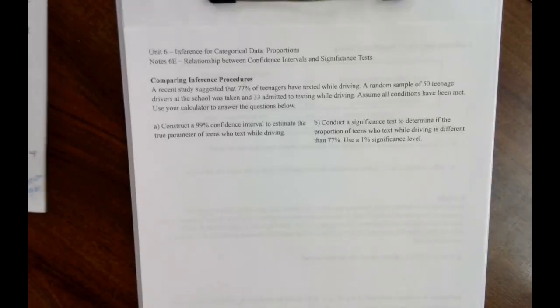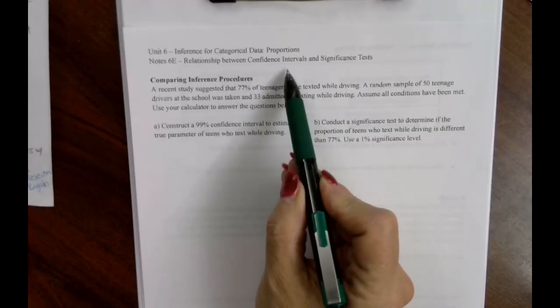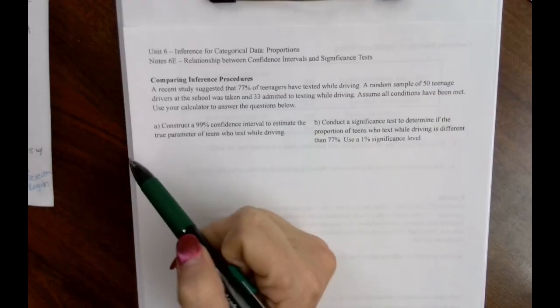Okay, I am super excited about this lesson. So in this lesson, we are going to look at the relationship between confidence intervals and significance tests. This is really where we put it all together. Okay, so here we go. We're just going to dive right in.